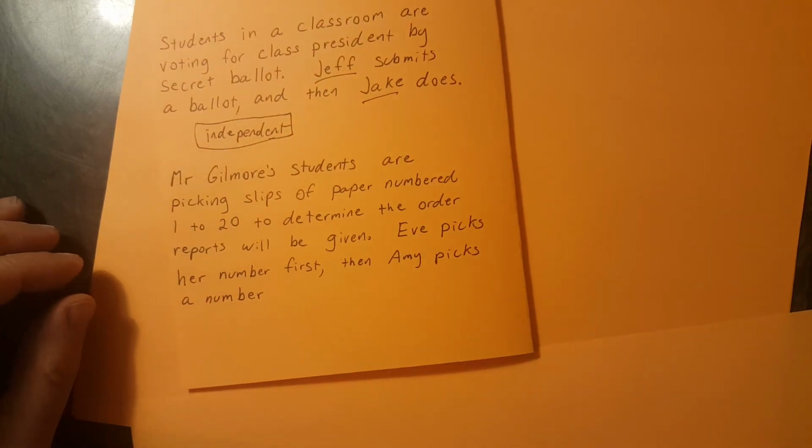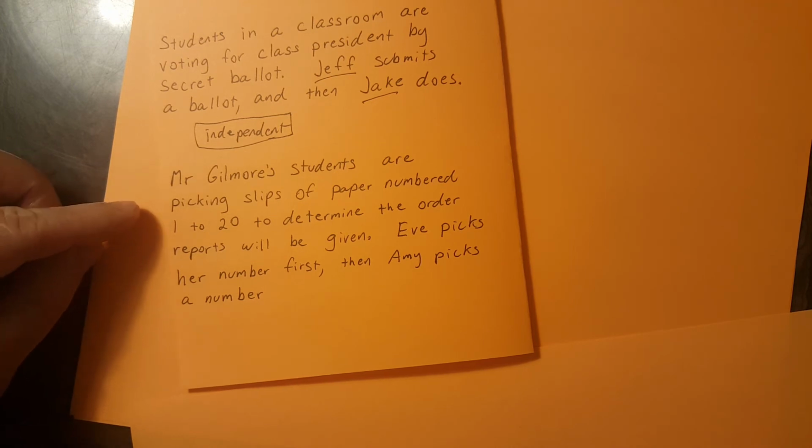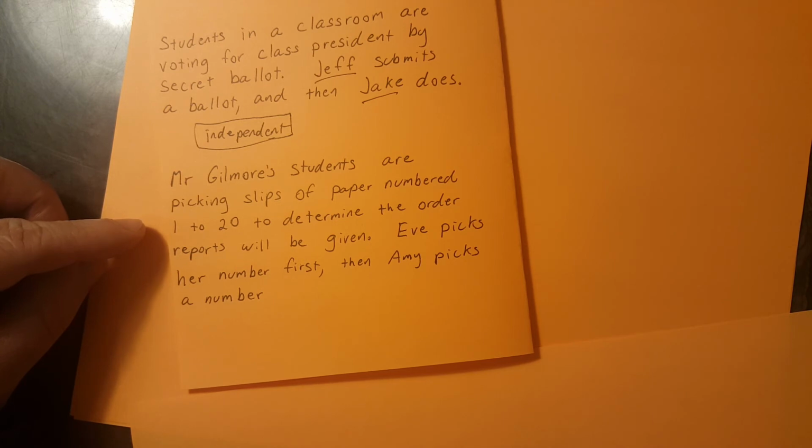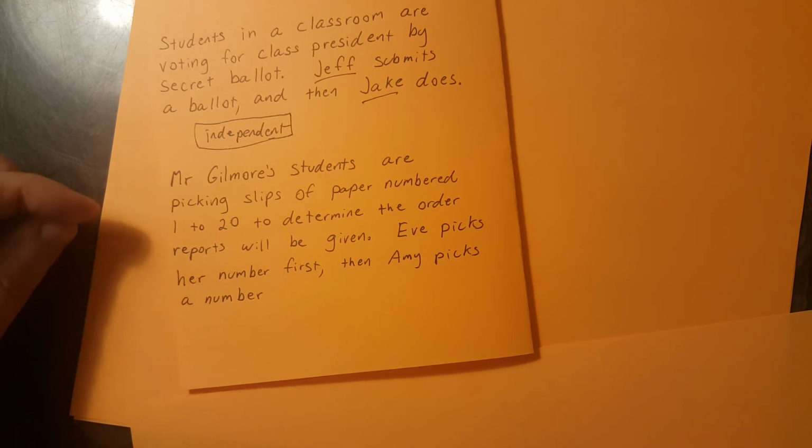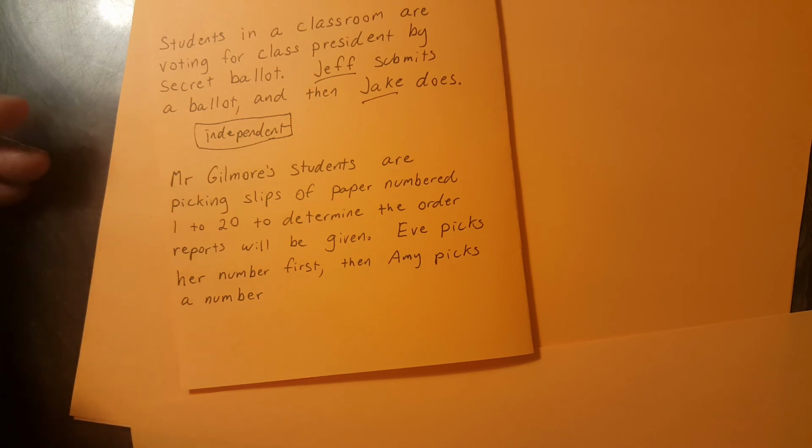Last one. Mr. Gilmore's students are picking slips of paper numbered 1 to 20 to determine the order reports will be given. Eve picks her number first, then Amy picks a number. What do you think? Dependent or independent?